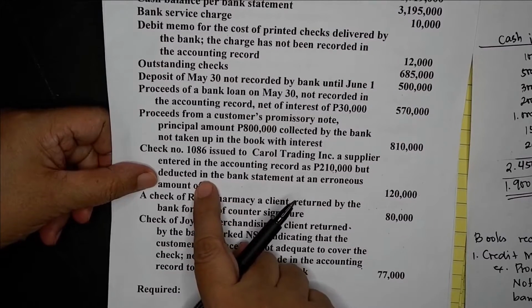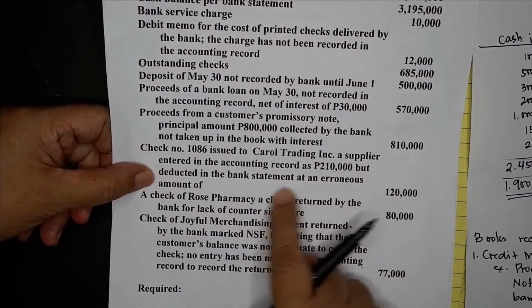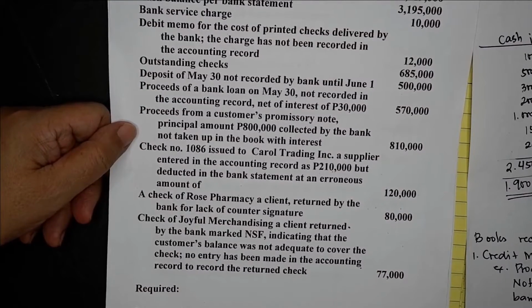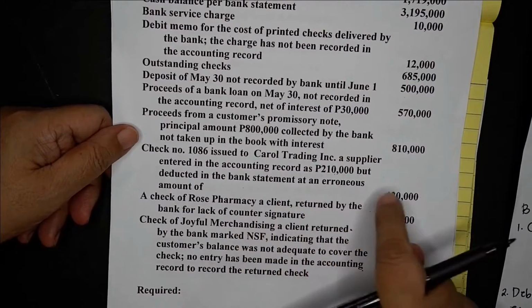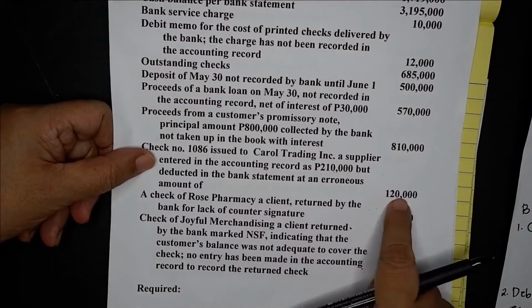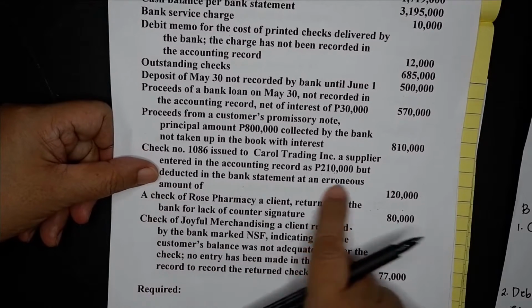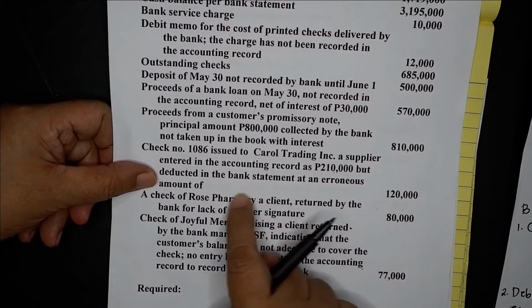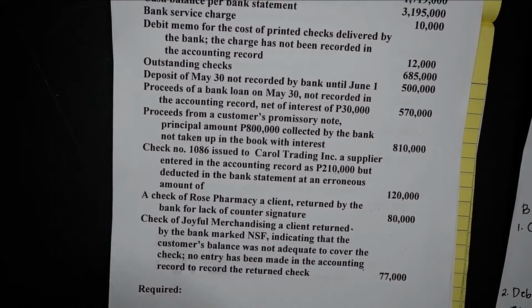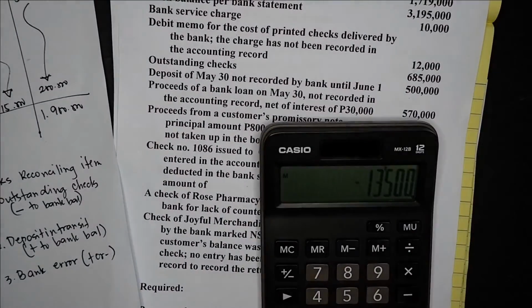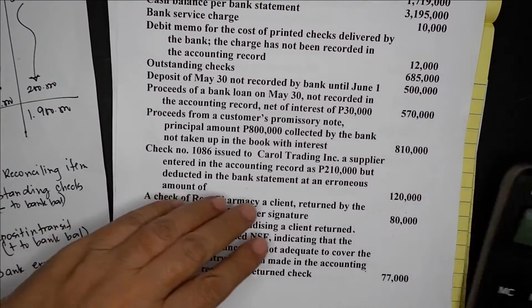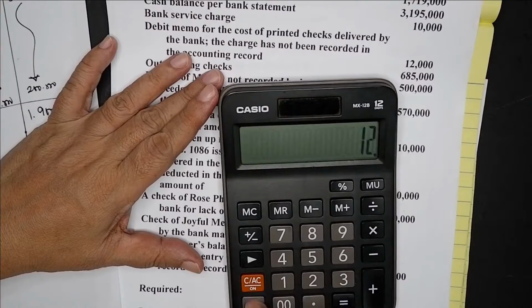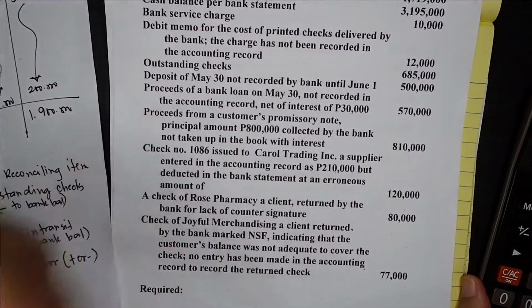Check number 1086 issued to Carol Trading Incorporated, a supplier, entered in the accounting record as 210,000 but deducted in the bank statement at an erroneous amount of 120,000. First, you have to determine who committed the error. In this situation, it is the bank error because it says here that it was deducted in the bank statement at an erroneous amount of 120,000. How much is the difference? 210 minus 120 is 90,000.